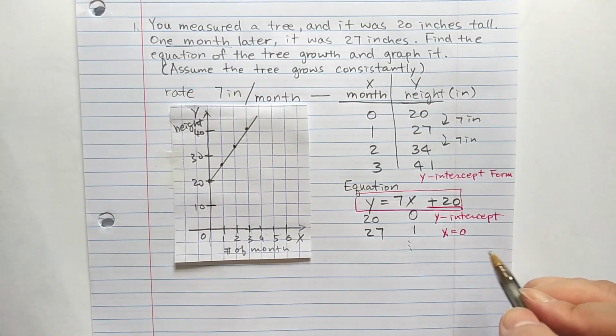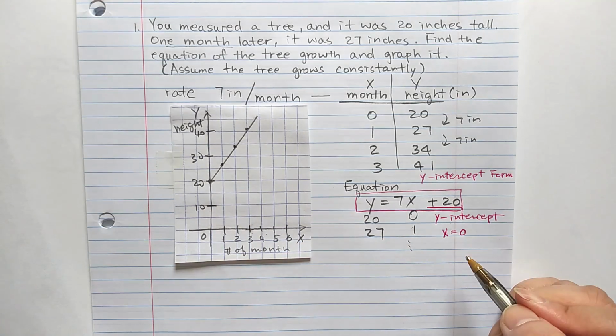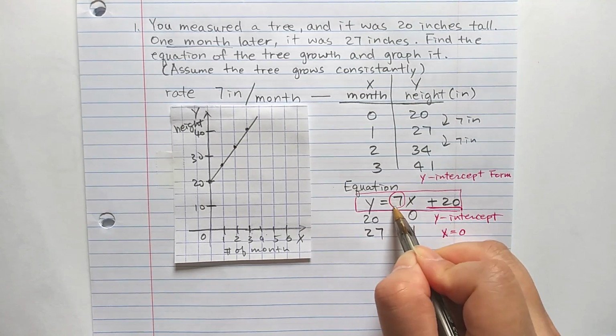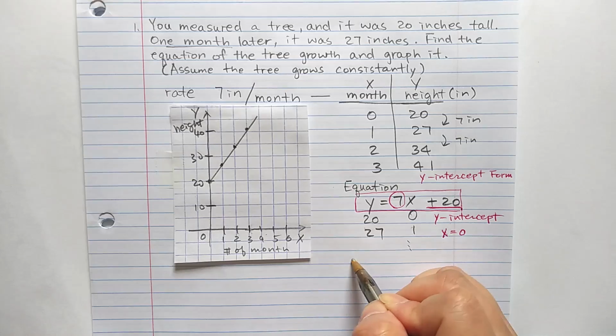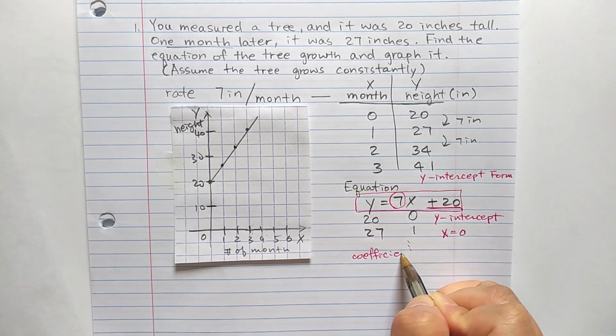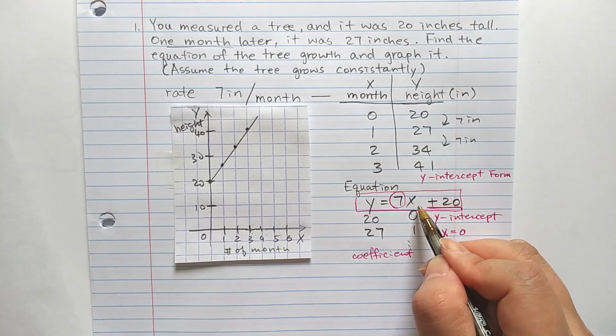It seems pretty intuitive right now, but many students get confused because there are more terms to remember later. And the coefficient of the x term. Coefficient means the number part of a variable.